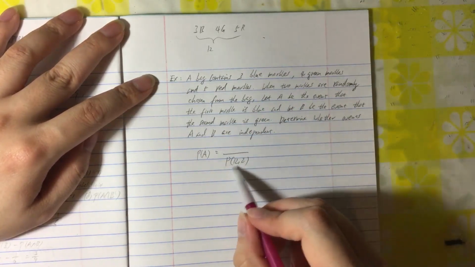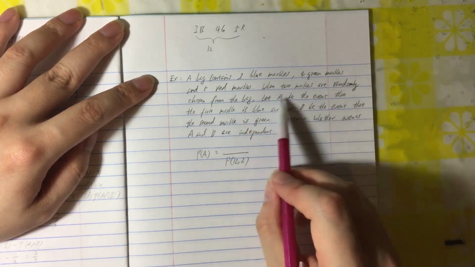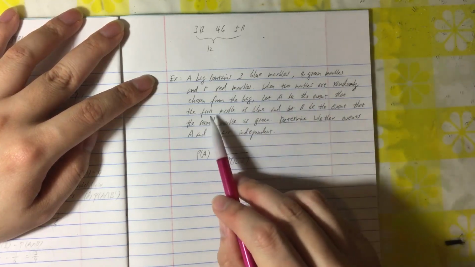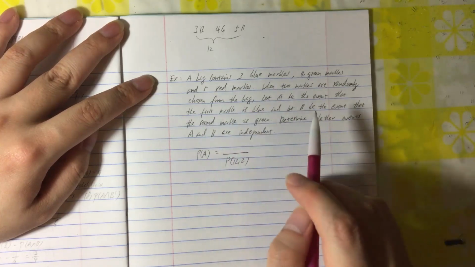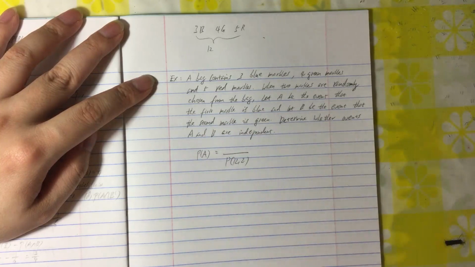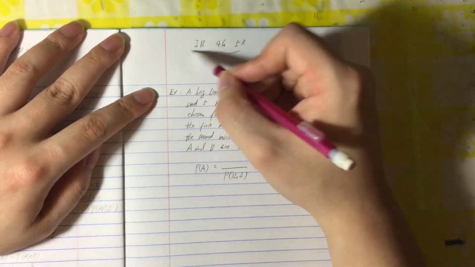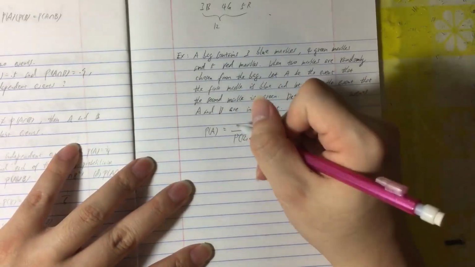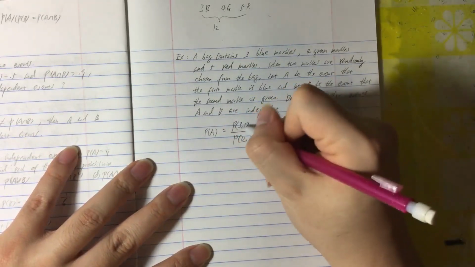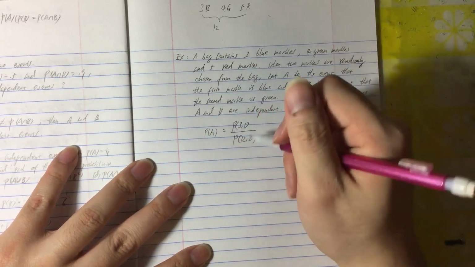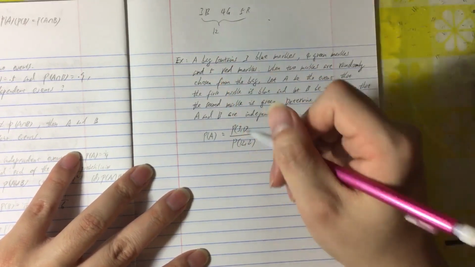It's permutation 12 choose 2. For the numerator, event A represents that the first marble is blue. We only care about the first marble. First marble must be blue. So for event A, for the first marble, we choose a blue marble out of 3. It's permutation 3 choose 1. Order matters. We choose 1 blue marble out of 3.